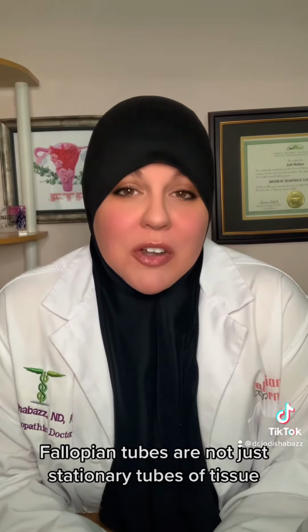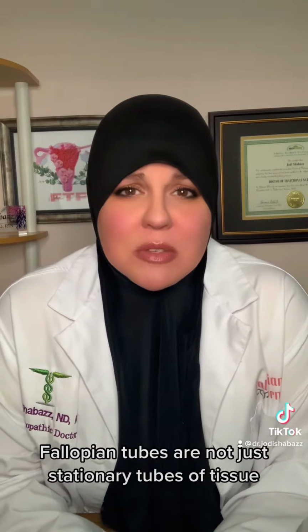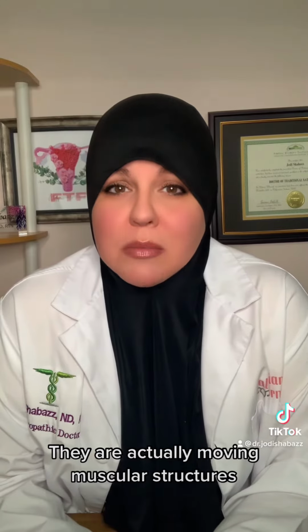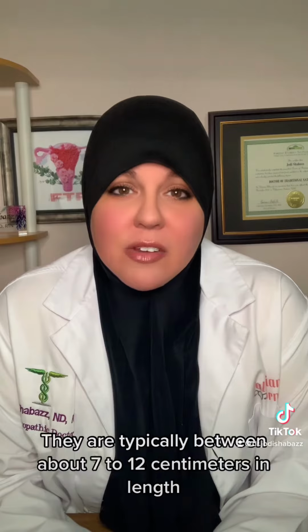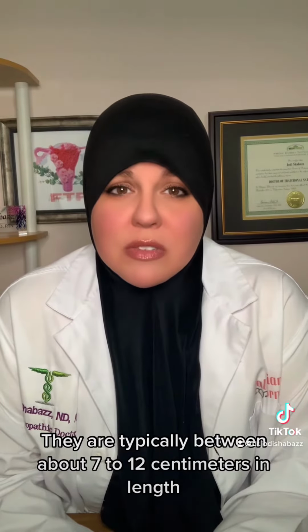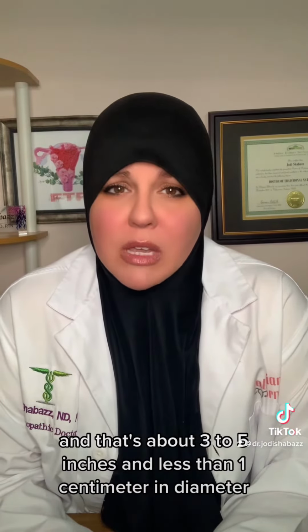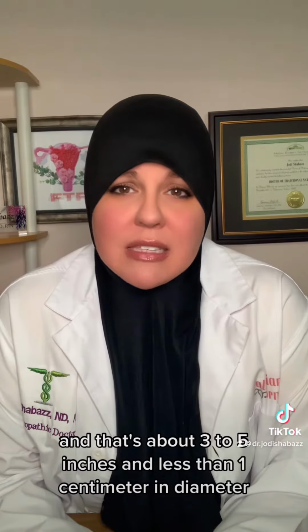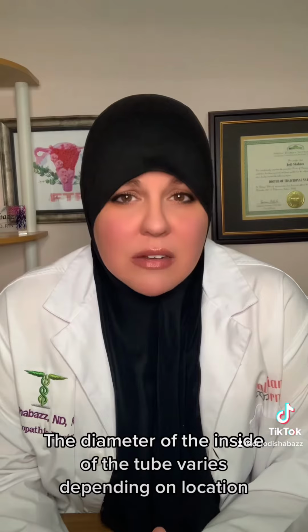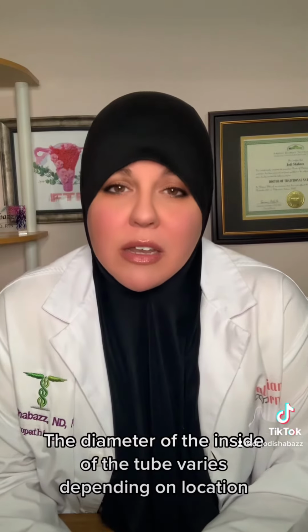Fallopian tubes are not just stationary tubes of tissue. They are actually moving muscular structures and active organs of the reproductive system. They're typically between about 7 to 12 centimeters in length, and that's about 3 to 5 inches, and less than 1 centimeter in diameter. And the diameter of the inside of the tube varies depending on location.